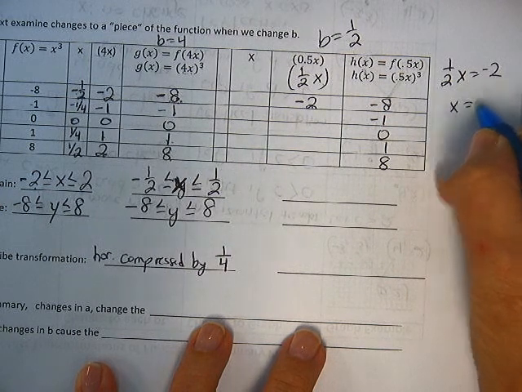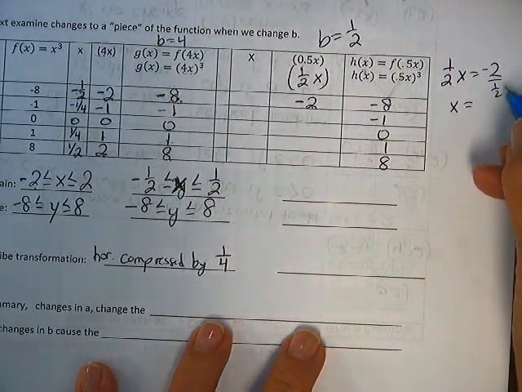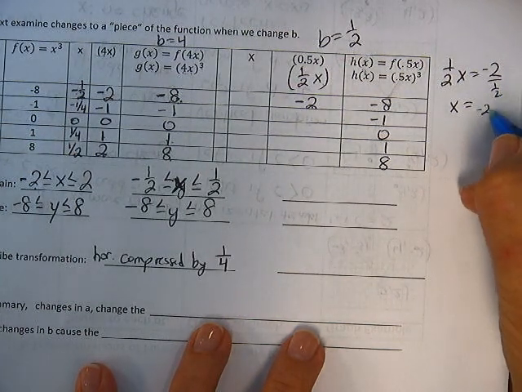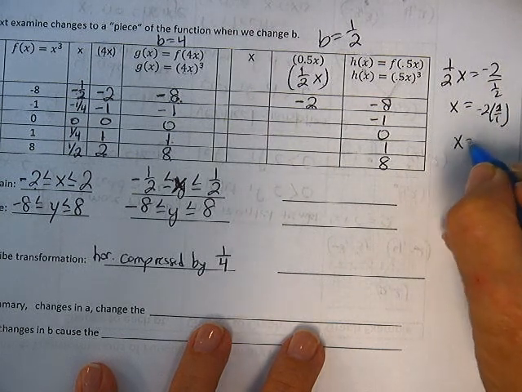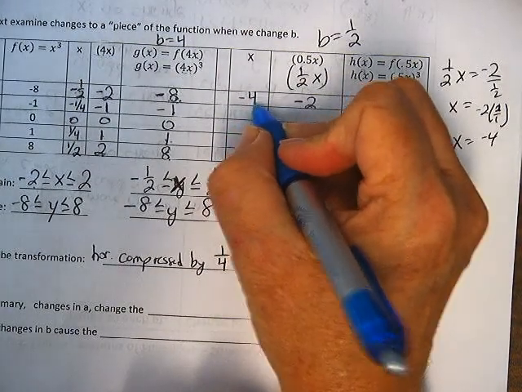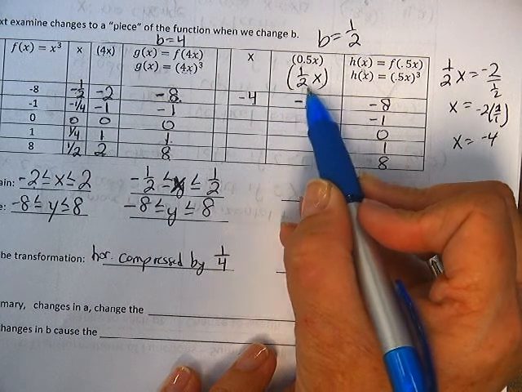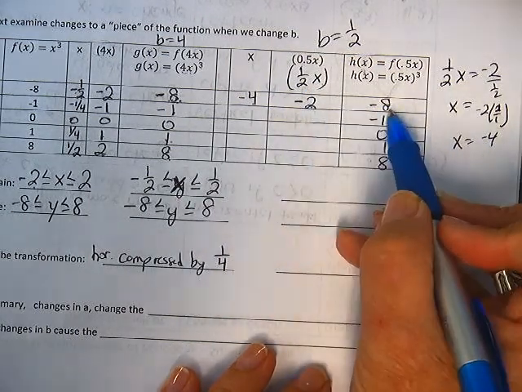To find what x is, I have to divide by 1/2. Again, when you divide by a fraction, you take the reciprocal and multiply it. So -2 times 2/1. So x must equal -4. So the x value is -4. When we multiply that by b, we get an input value of -2.